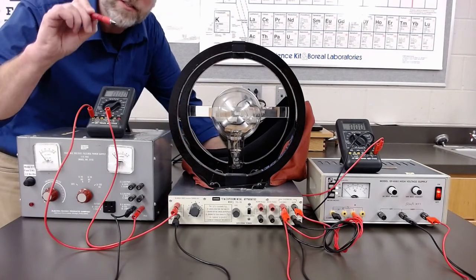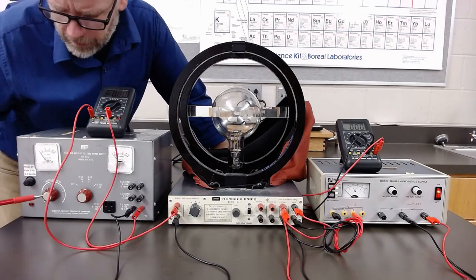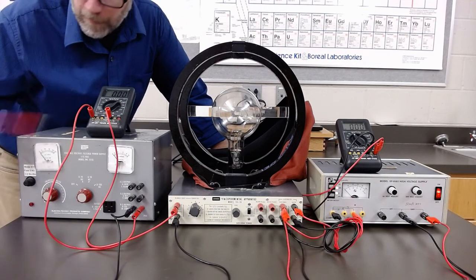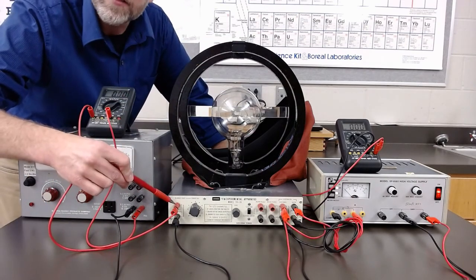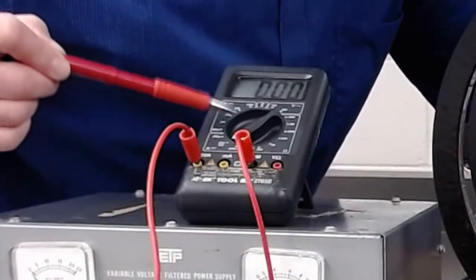Now, how do we change the strength of that B field? I utilize my DC power supply right here, and this provides current to the coils, and this can be easily changed and recorded using my multimeter.